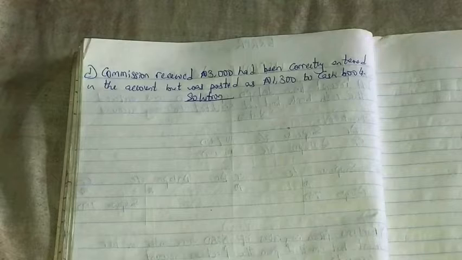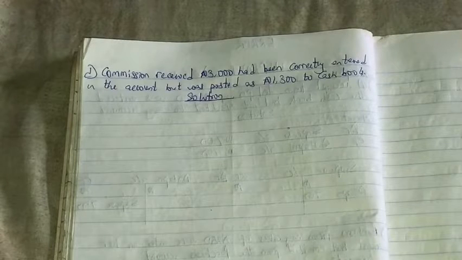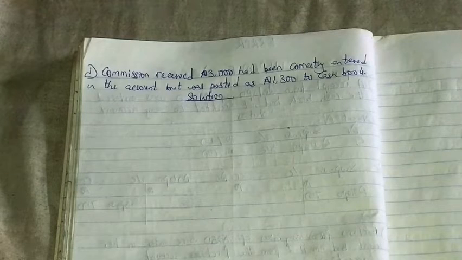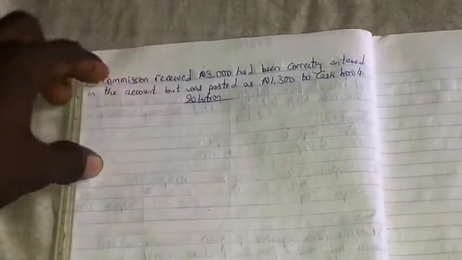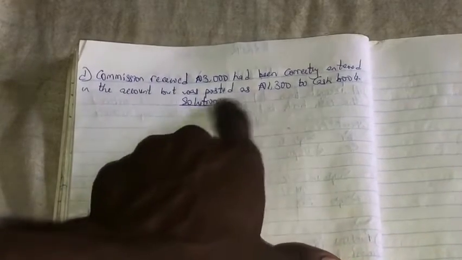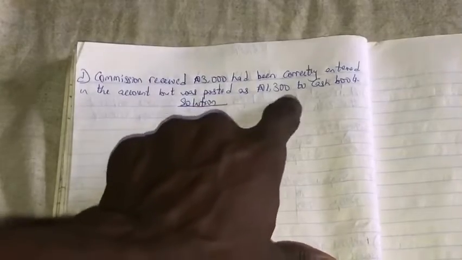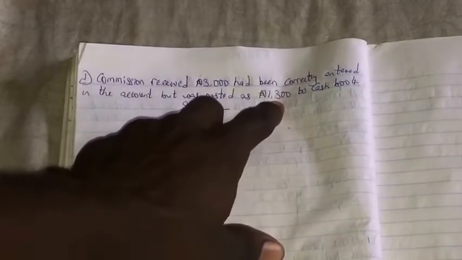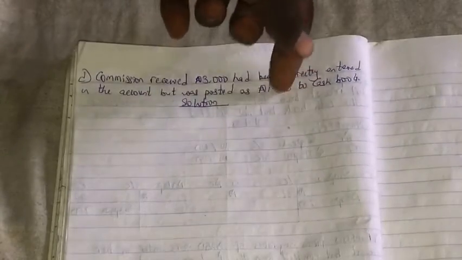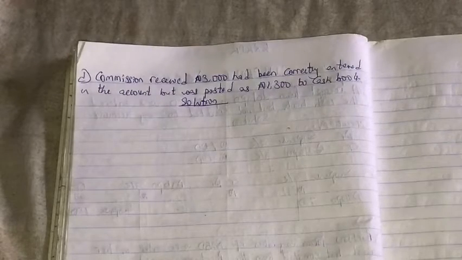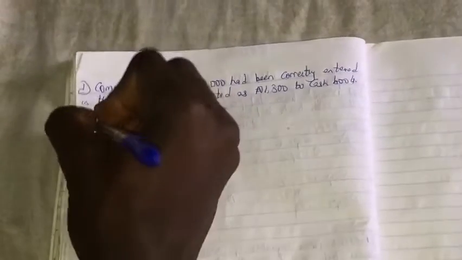Commission received 3,000 naira had been correctly entered in the account, but was posted as 1,300 to the cash book. Wow. So commission received had been correctly entered, so you don't have any problem with the commission received account. The problem here is that it was posted back to the cash book as 1,300. So it was actually posted right, but we posted the wrong figure. So the remaining balance is the same thing as saying the cash book was undercast by receipt of 1,300. You grab.